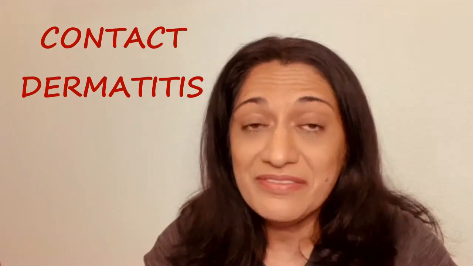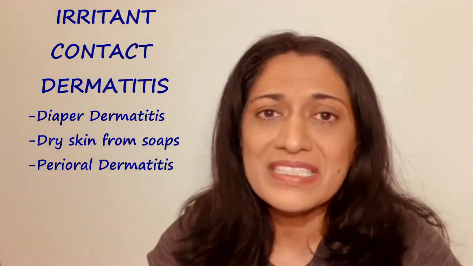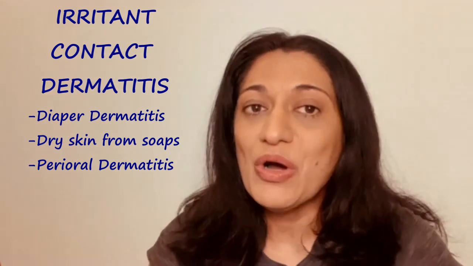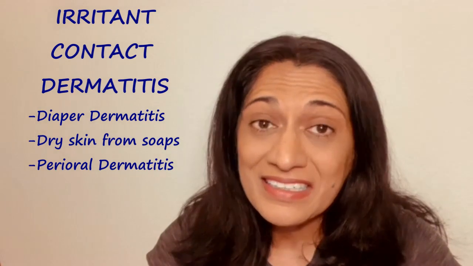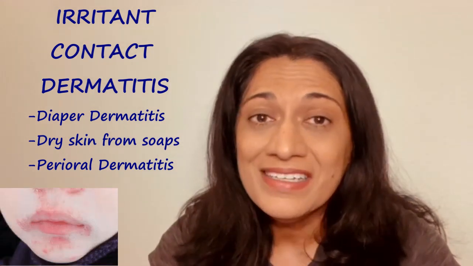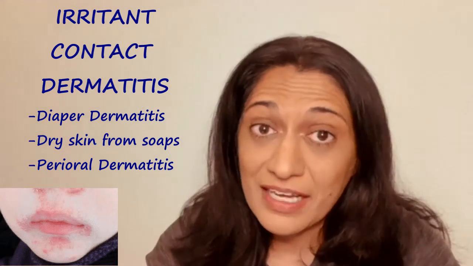Contact dermatitis can be divided into two categories. There is irritant contact dermatitis and then there's allergen contact dermatitis. Examples of irritant contact dermatitis are the common diaper dermatitis or common diaper rashes, also dry irritated skin caused by using soaps and detergents. Also, you could see a rash around the mouth in a lot of our kids that is red and bumpy, and that's caused, again, by irritation from saliva.